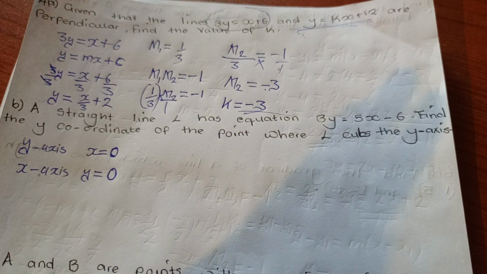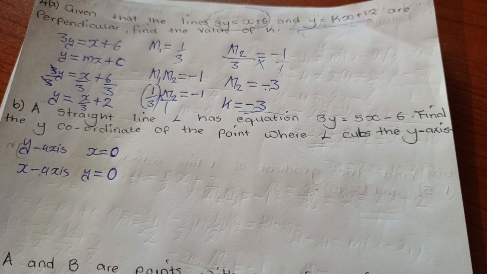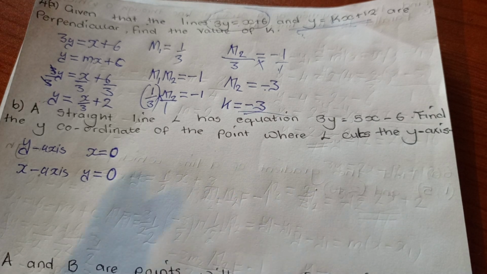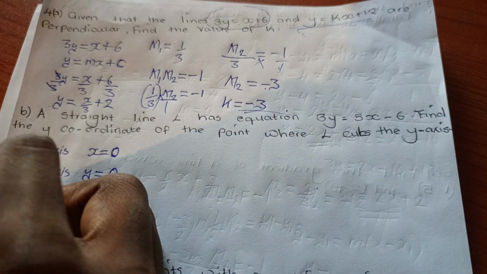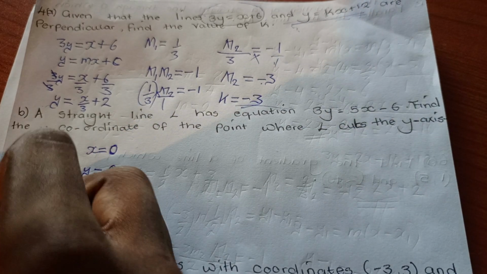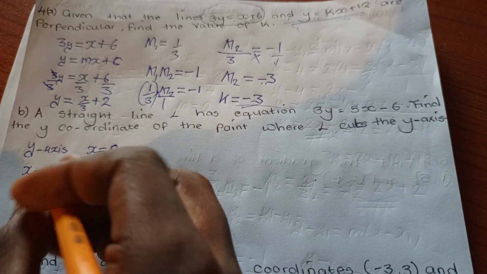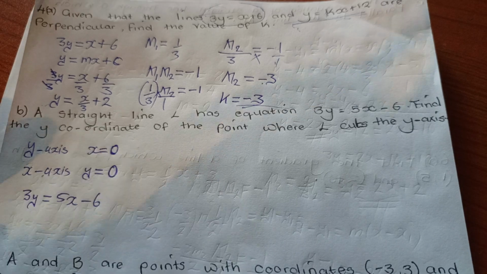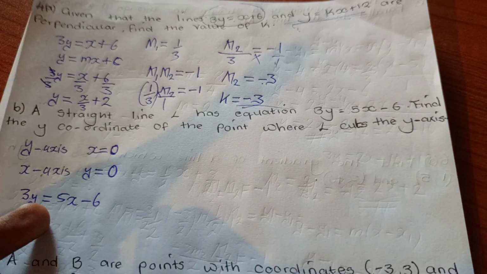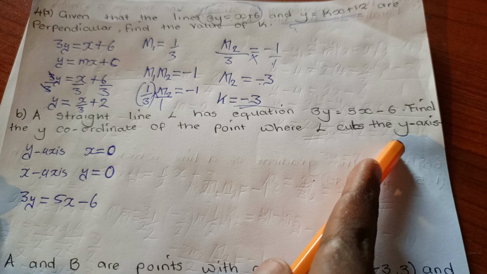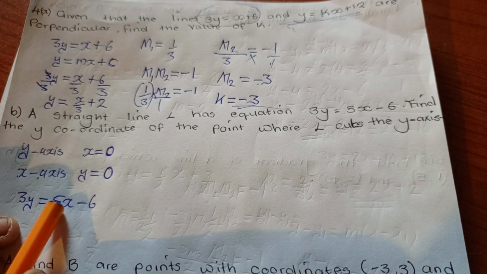So here they've told us to find the y coordinate of the point where L cuts the y-axis, so meaning x is equal to 0. So we get our equation, 3y is equal to 5x minus 6. Since they've said in the y-axis, where there is x, we put a 0 there.